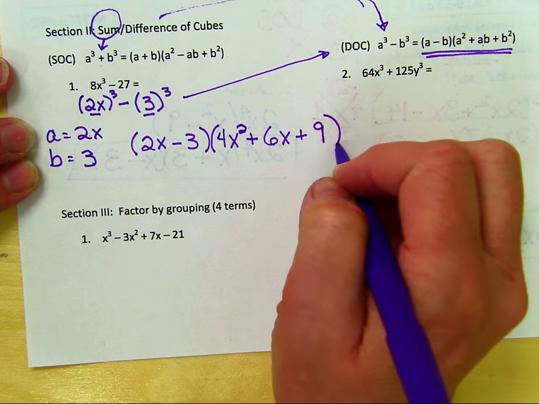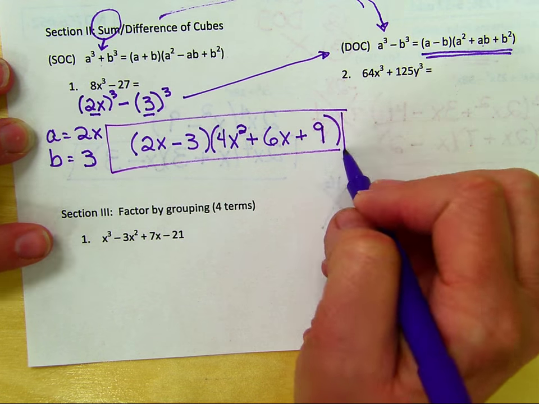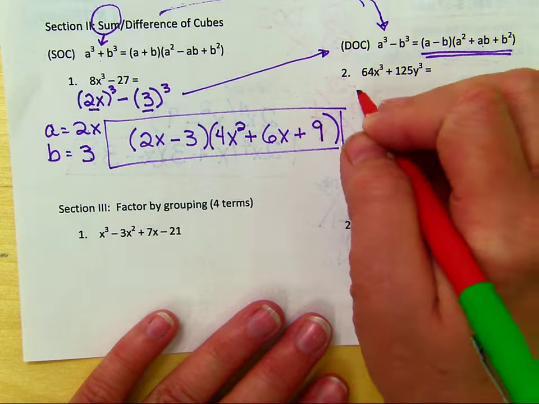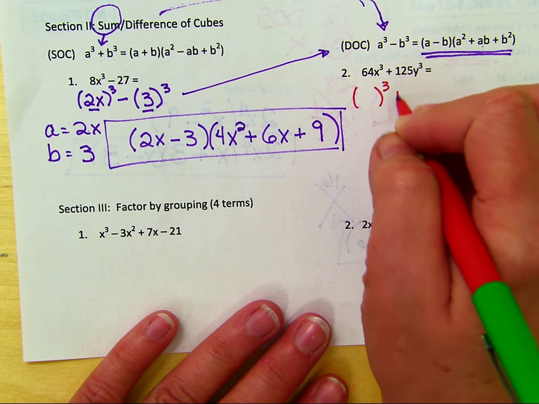And you're done. You don't have to do anything more than that. You're just plugging the numbers into the formula. The part that makes it a job is just finding what number cubed can I replace inside those parentheses. What number that would be cubed will I put in there? So if I look at number 2, I'm going to rewrite this as parentheses cubed plus parentheses cubed.